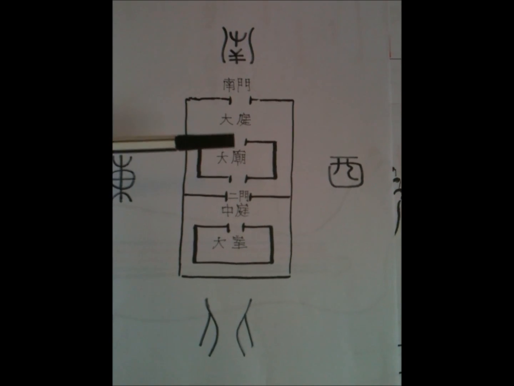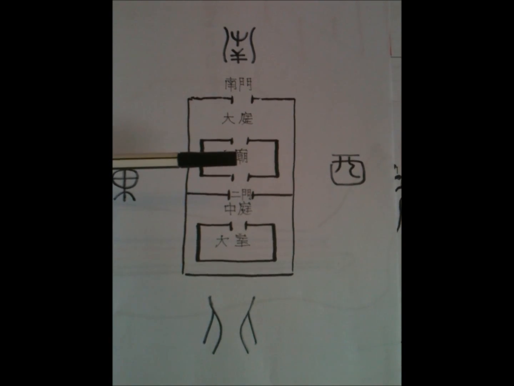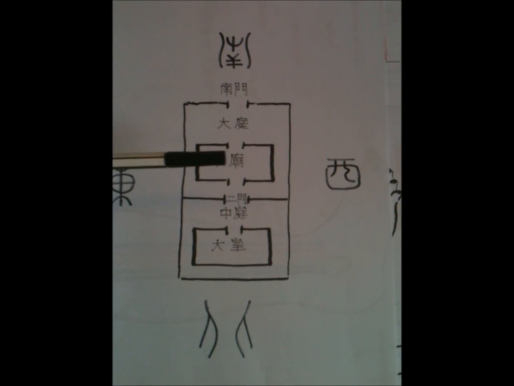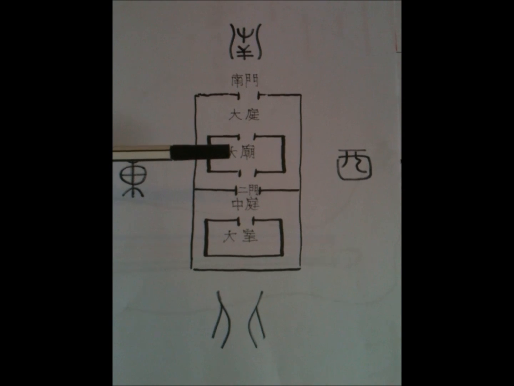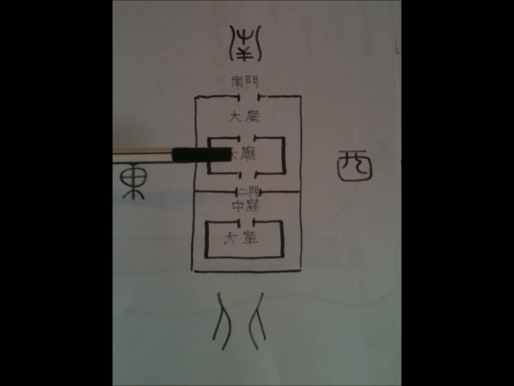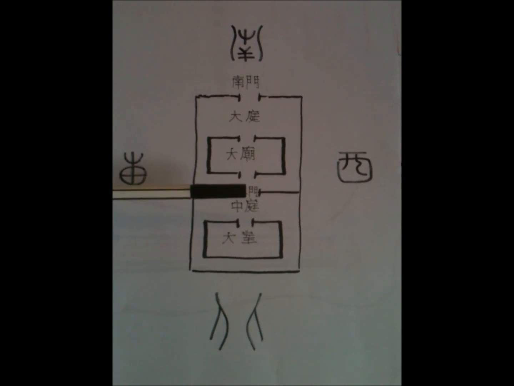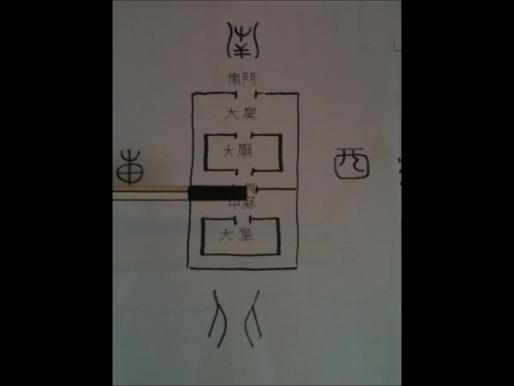From Da-Tin, if we go through, we will come to the temple of the ancestors, Da Miao.